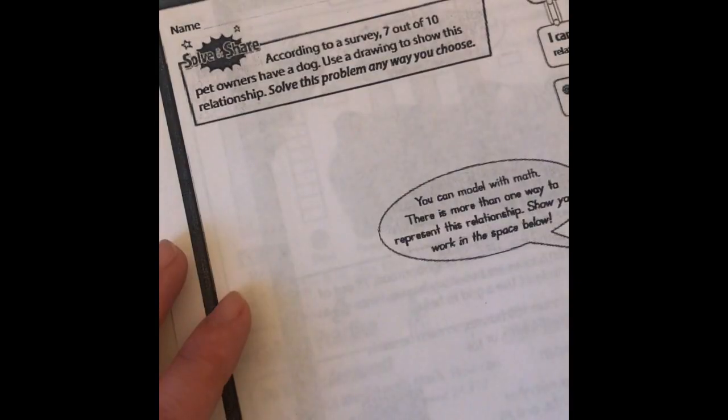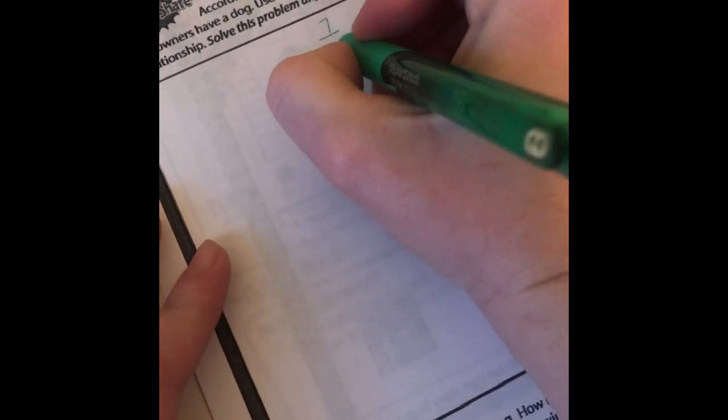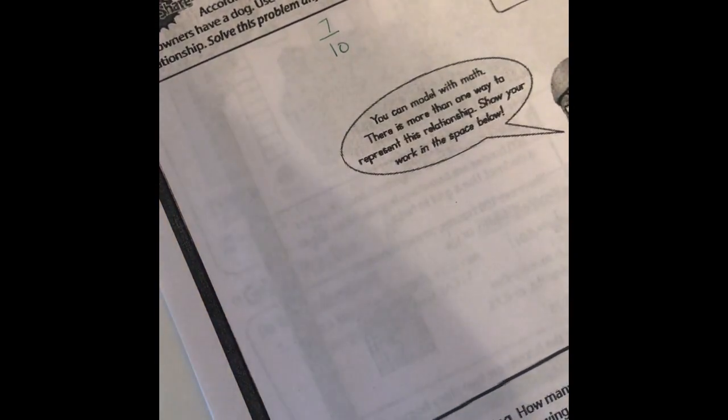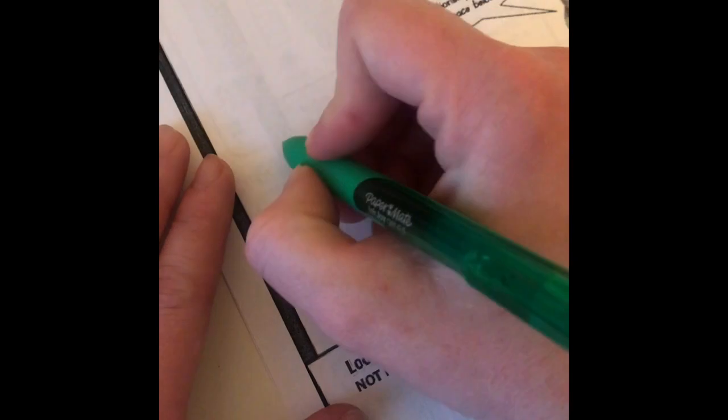Our solve and share says, according to a survey, 7 out of 10 pet owners have a dog. Use a drawing to show this relationship. So 7 out of 10 would be the fraction 7/10. We've talked about a lot of different ways to draw pictures to represent fractions. In class, I'm going to draw a bar diagram.